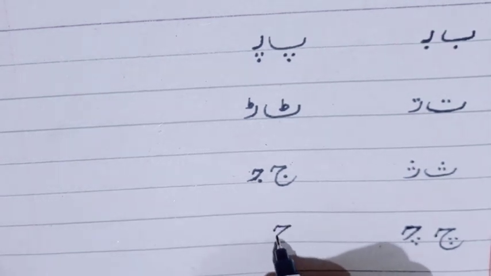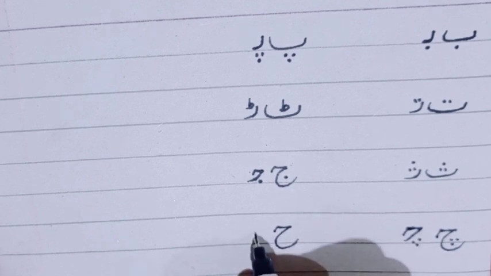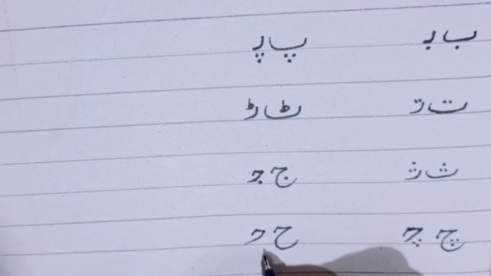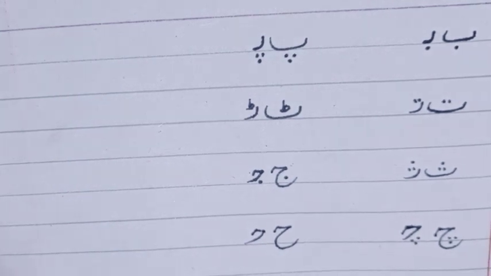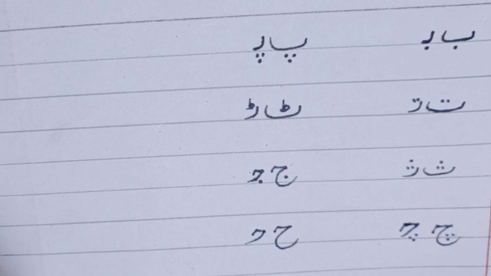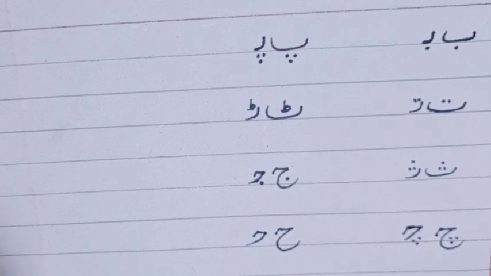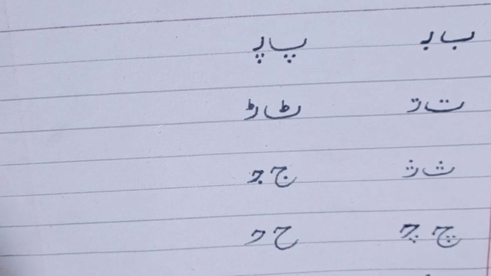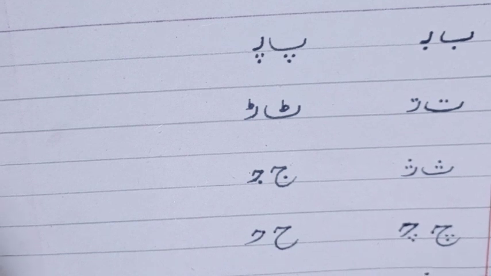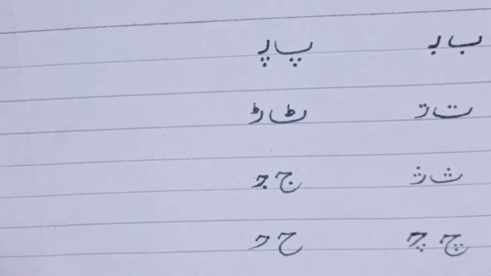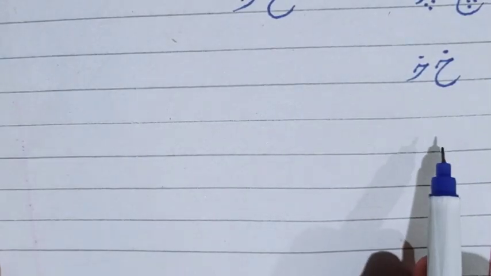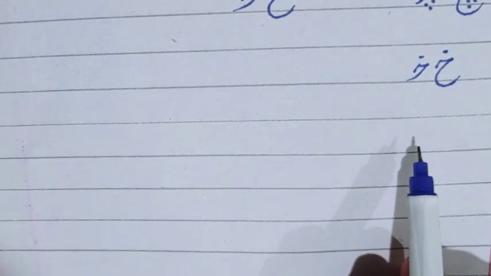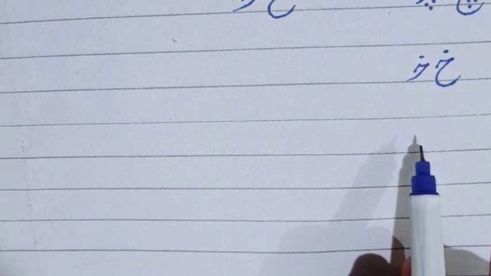Next is Hey, and the short form you will write like this. Hey is empty, it doesn't have any dot. The last letter of this family is Khe. Khe has one dot on top, and then the short form in the same way, with one dot on top. After this, the next family is the family of Dal and then the family of Re. Both of these families don't have short forms, so we are skipping these two families.